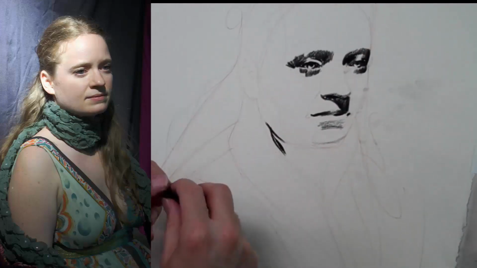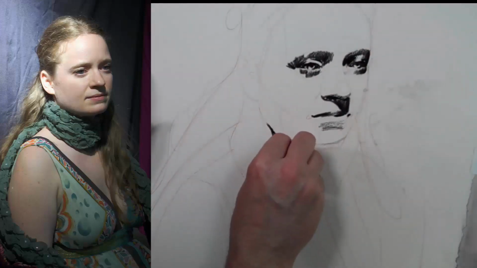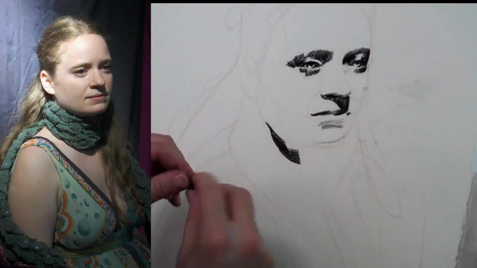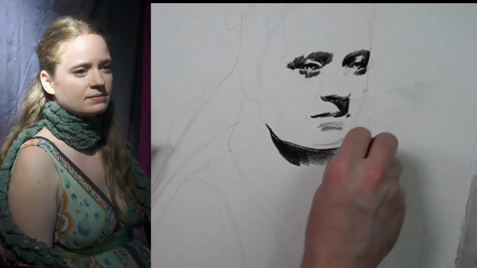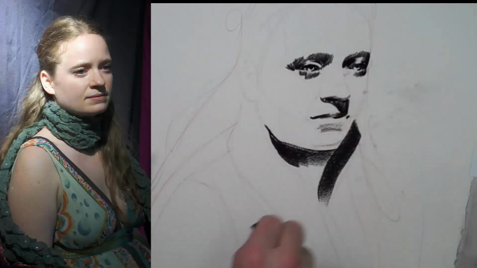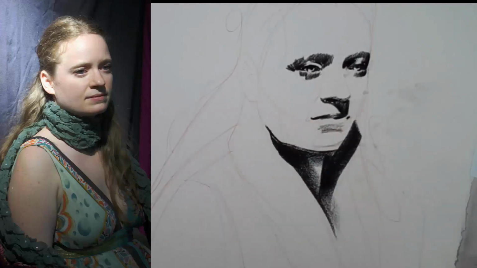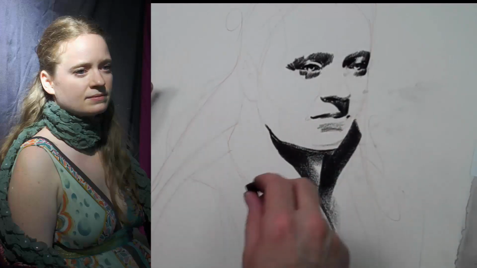You'll notice everything I'm doing at this point is shadow, because I don't mind saying, I'm not necessarily the brightest bulb in the universe. I've got to keep things simple. I've got to be organized.